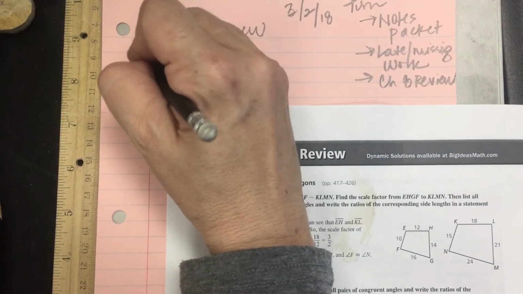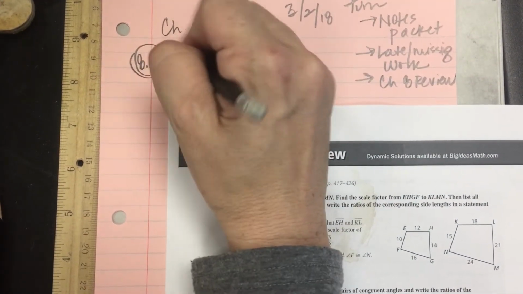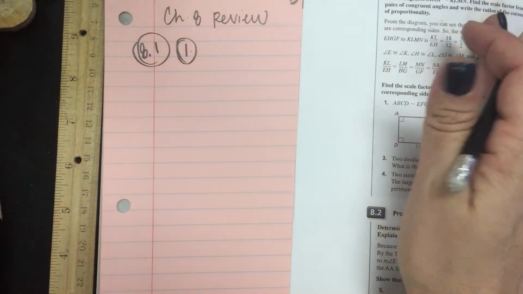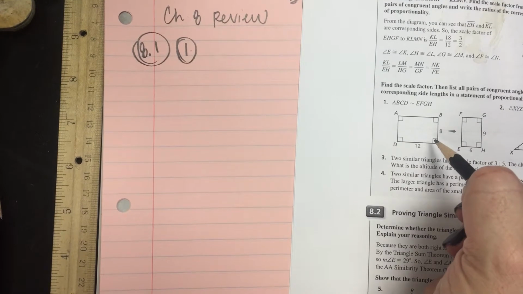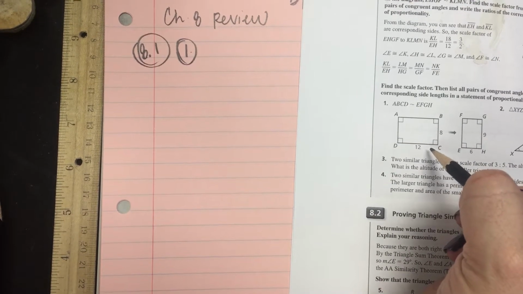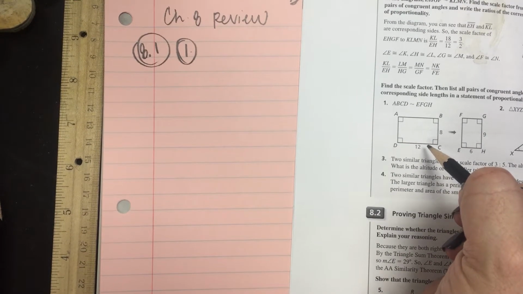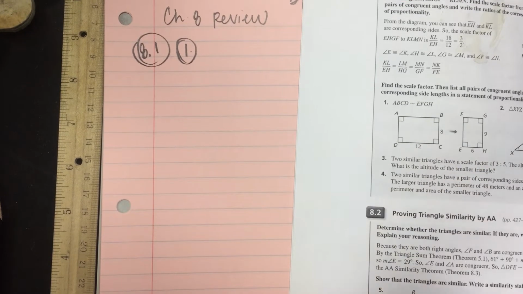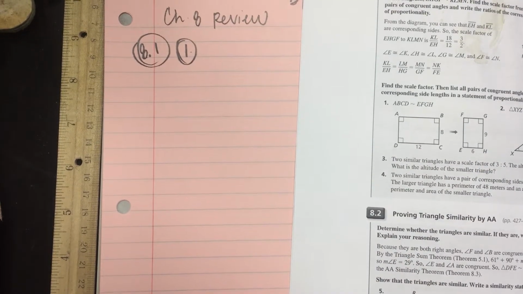All right, first of all, section 8.1. You had all day in class to work on this. We had a guest teacher yesterday. Hopefully I can get any questions you had cleared up for you. For number 1, find the scale factor, list all pairs of congruent angles, write the ratio of corresponding side lengths in a statement of proportionality.